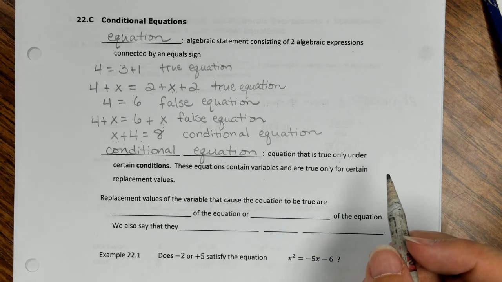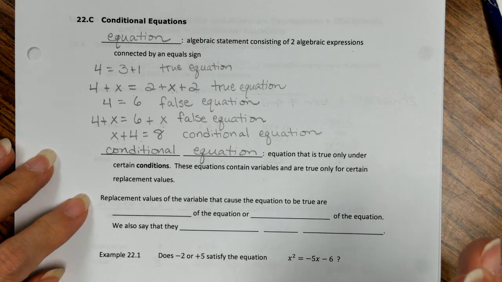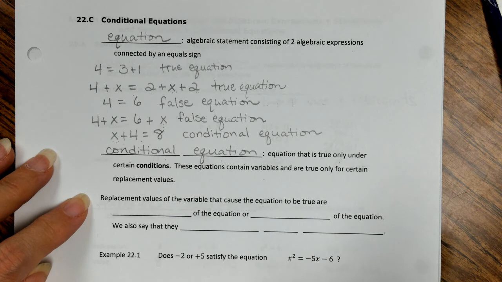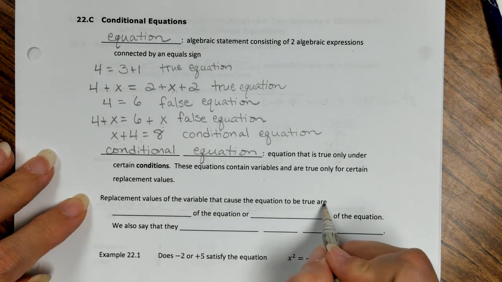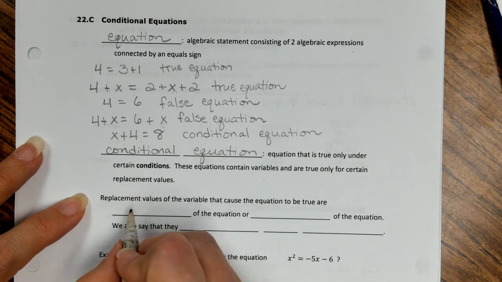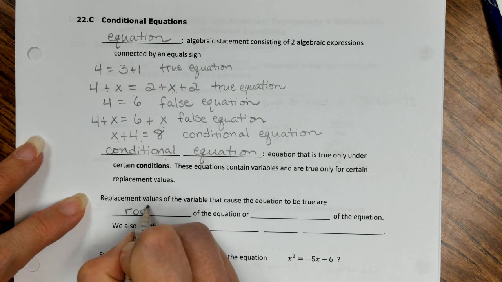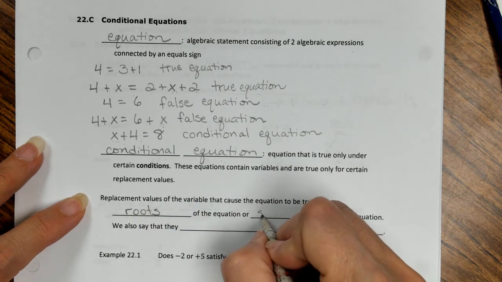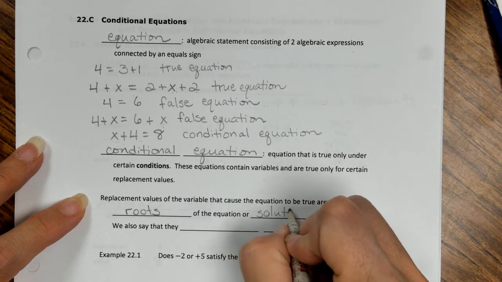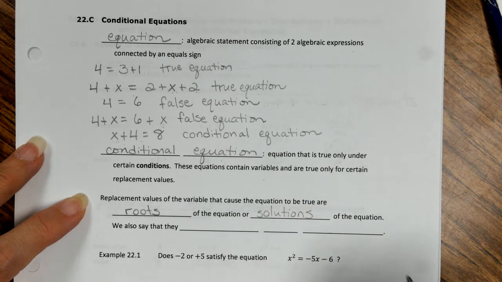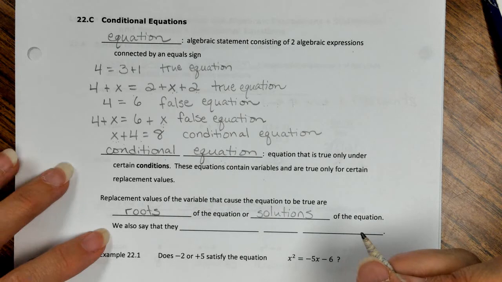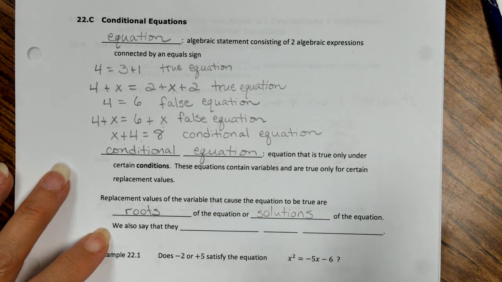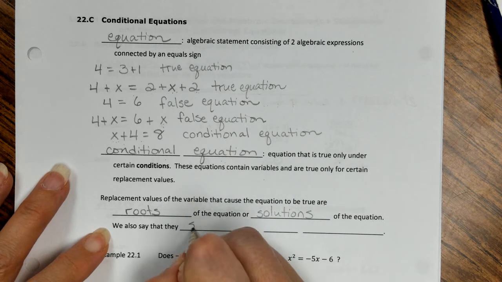Alright, so those replacement values that make the equation true, that cause the equation to be true, they are called roots of the equation, or solutions of the equation. They solve it. We also say that they satisfy the equation.